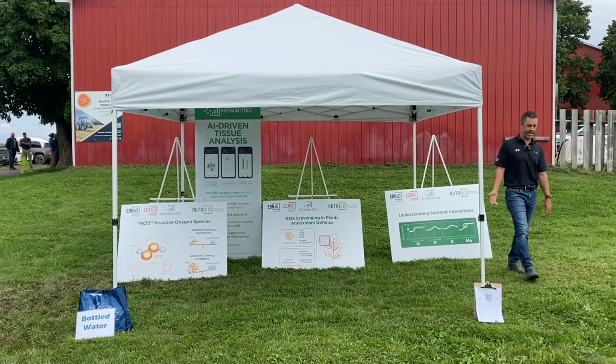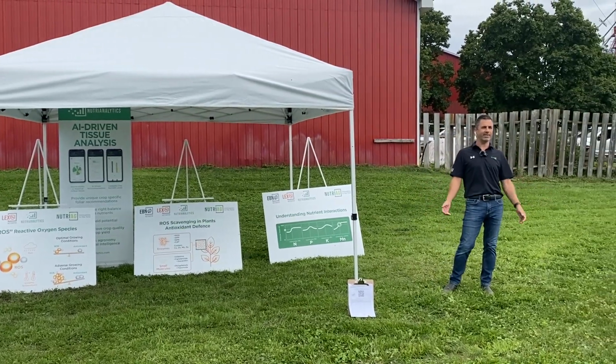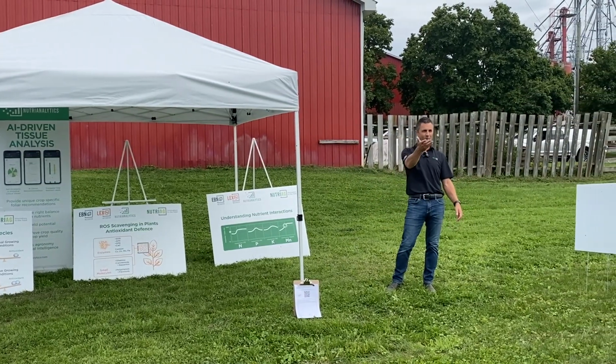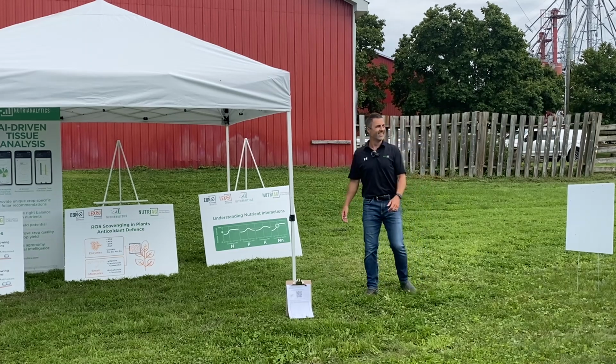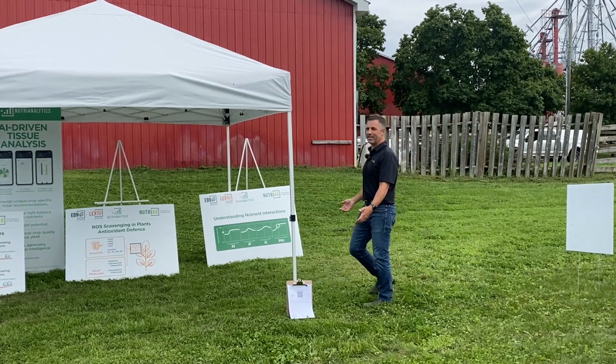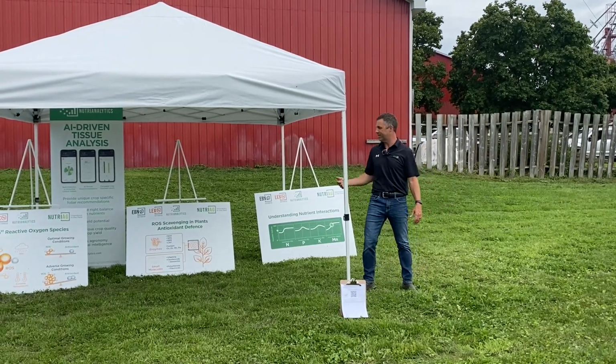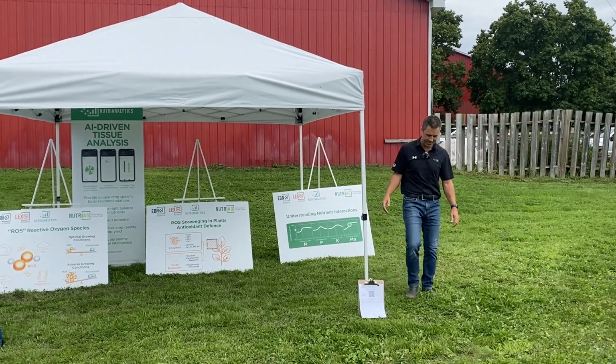We all take antioxidants. Anybody take vitamin C? Why do you take vitamin C? Anybody know? Because your wife or husband told you to? Yeah, right. That came up in the last chat because my wife tells me to. So vitamin C is basically boosting our immune system, right? It's essentially acting as an antioxidant to fight off reactive oxygen species.